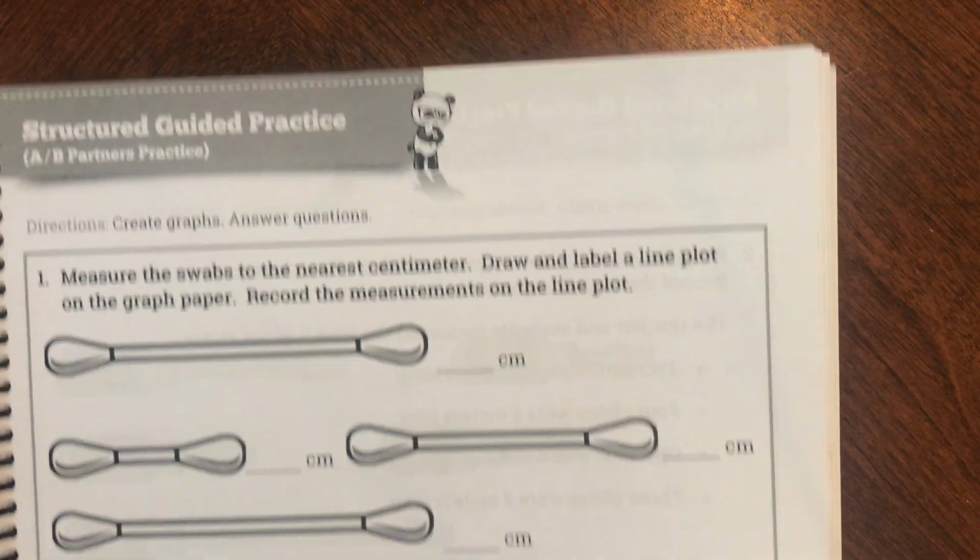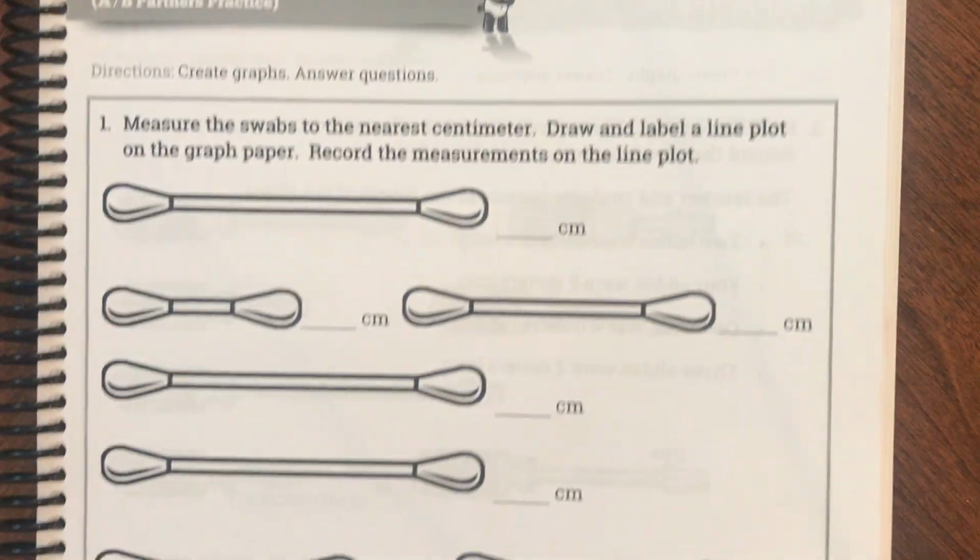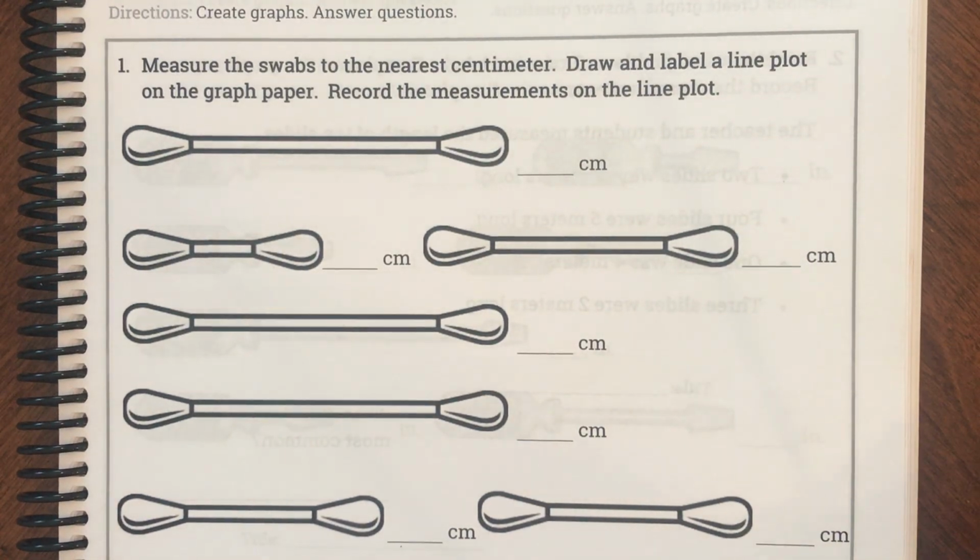And here is our first problem. Now, this would be where it would be nice if you had a ruler. If you don't have a ruler, I'm going to be doing this one with you, and I can help you. I'll give you strategies for the other ones as well.